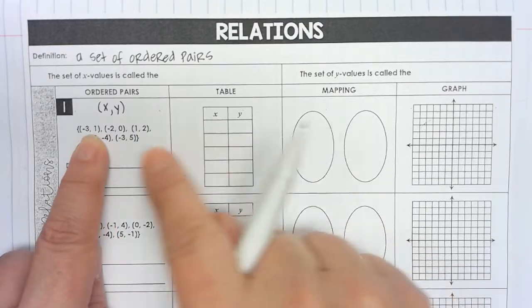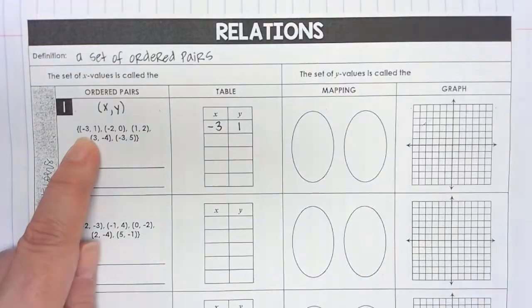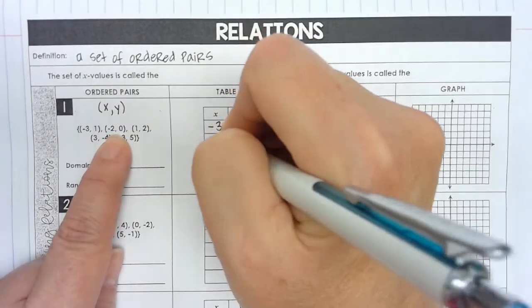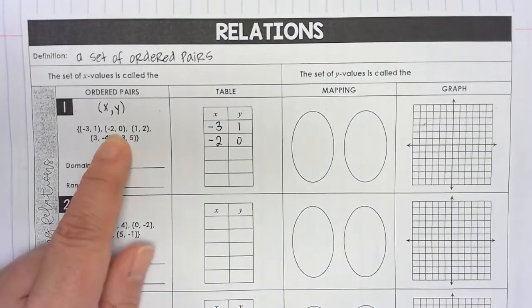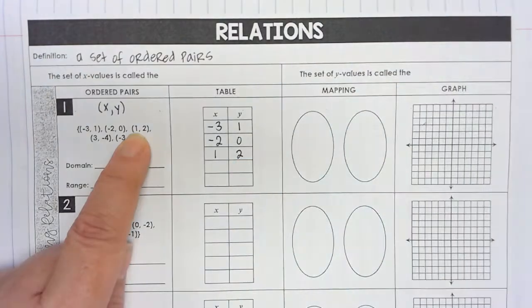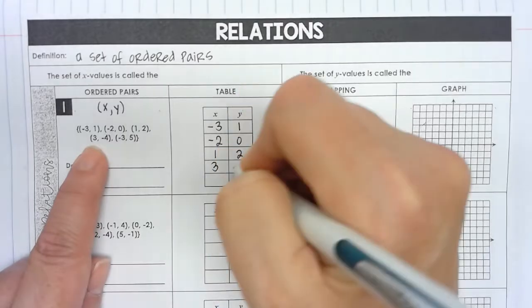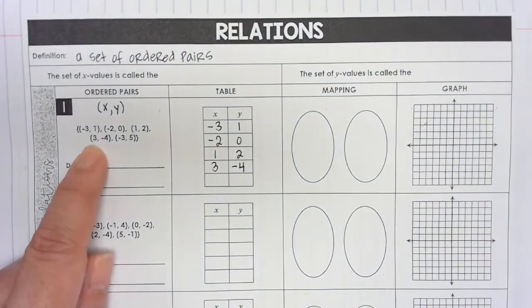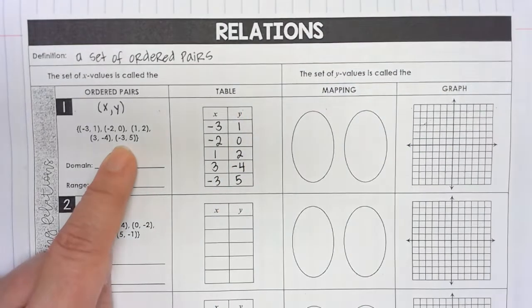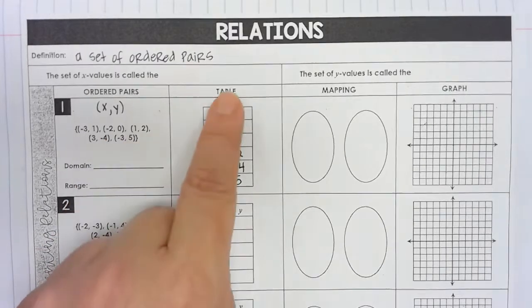So for -3, 1, I would list -3, 1. -2, 0 would be -2, 0. 1, 2 would be 1, 2. 3, -4 would be like that. And -3, 5 would be like that. It's very easy to take your list of ordered pairs and create a table.